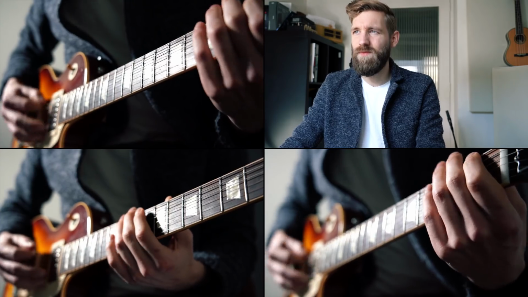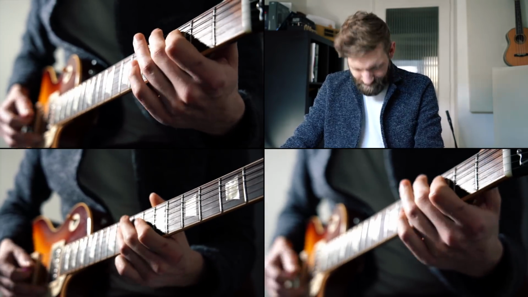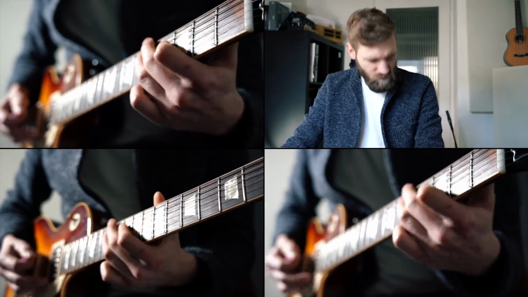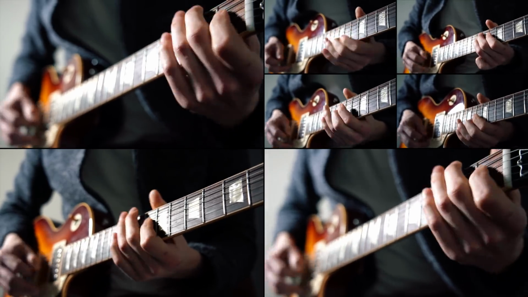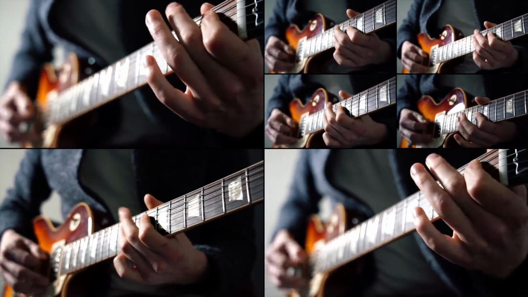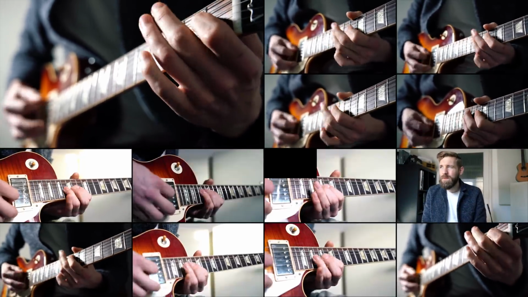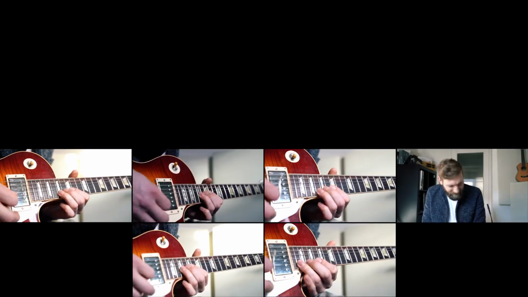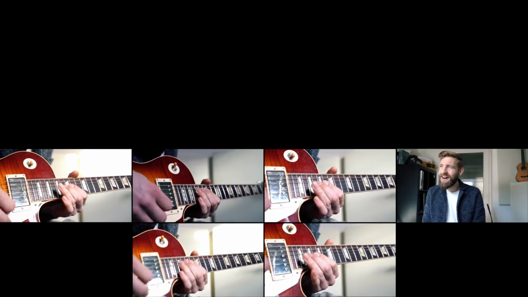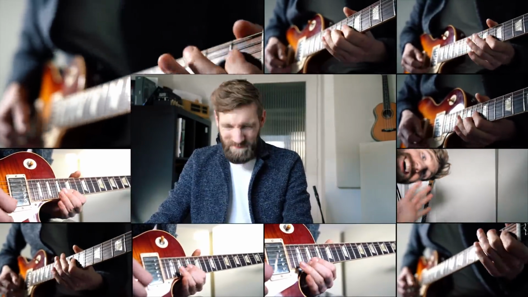Now you play with the tone knobs open and straight into a cranked Marshall amp. And now turn on the overdrive pedal to that.